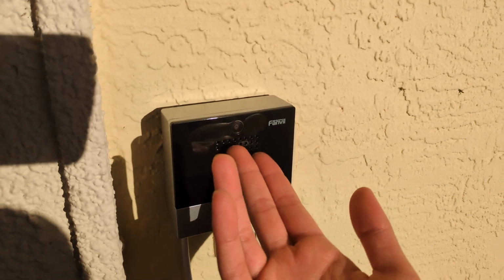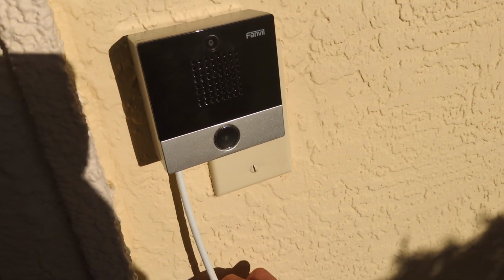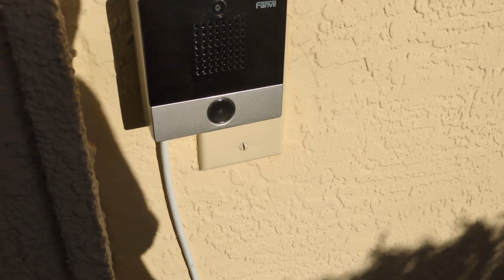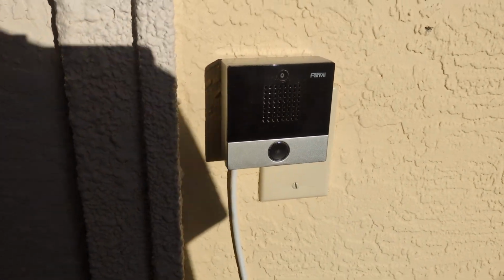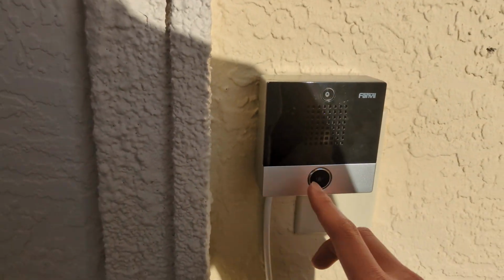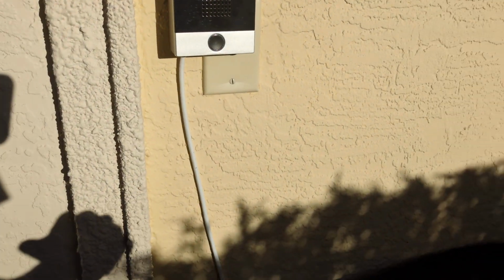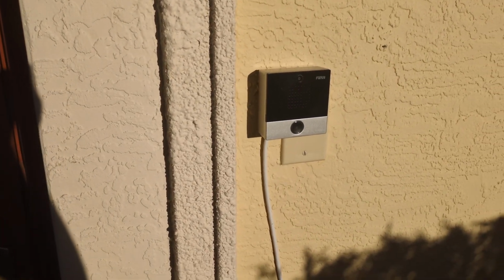Granted, this is not secure. I'm not going to rely on this camera for my security needs because someone could just run up and snip the cable. But whatever, it's fine. This is just a door phone anyway. So I'm going to call it again, and this time it's not going to be answered, and we're going to demonstrate the voicemail. And this is powered via PoE injection.